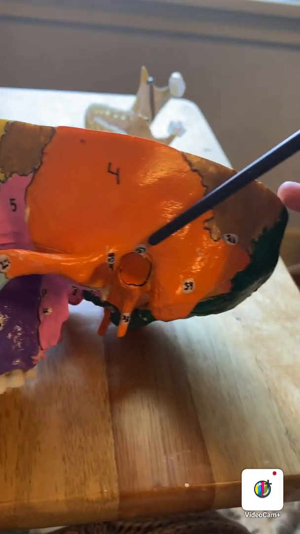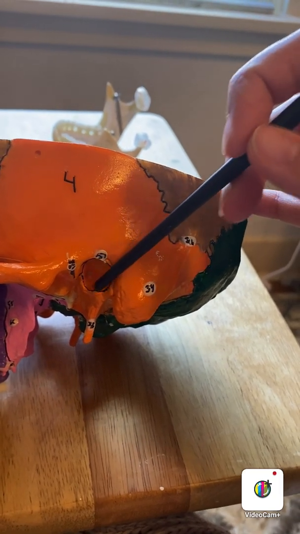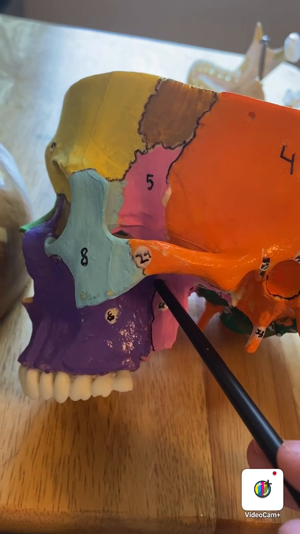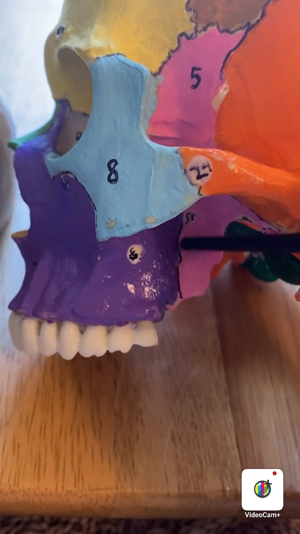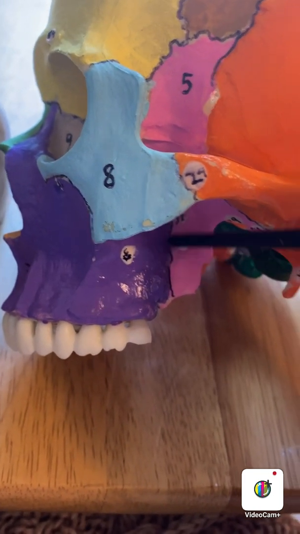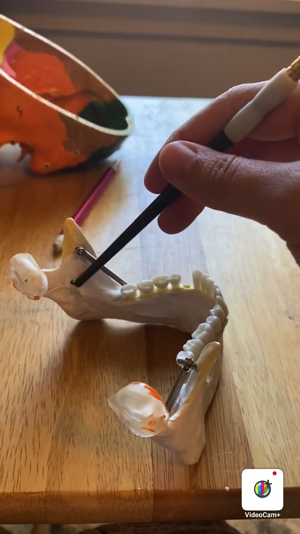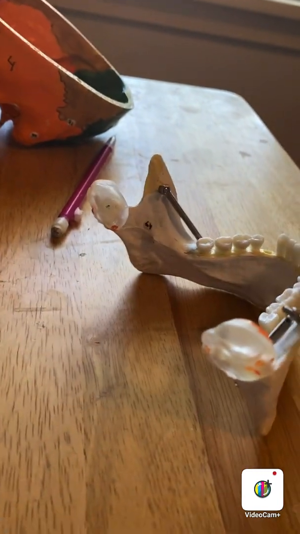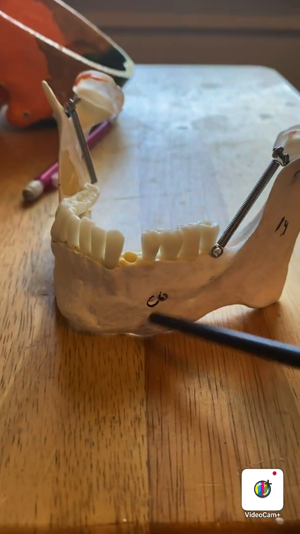And back on the temporal bone, we have 57 as the external acoustic meatus, and 58 as the sphenopalatine foramen. And this fissure right here labeled 62 is a pterygomaxillary fissure. And back on the mandible, we have 64, which labels the mandibular foramen, which is right there. And then 63 is the mental foramen.